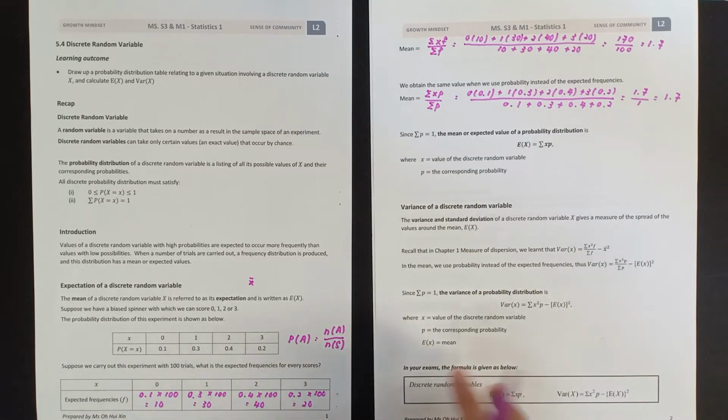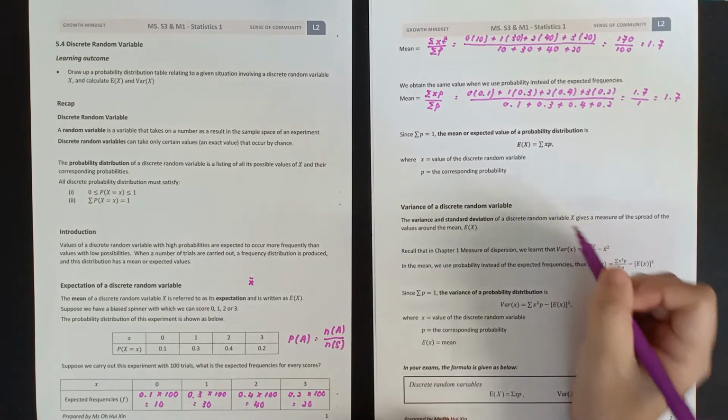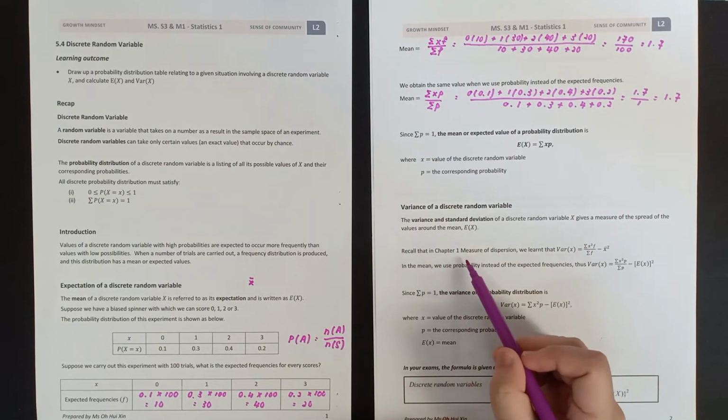Okay, so I'm not going to do a lot of the derivation for the formula. I'm just going to use a very simple concept by using the formula of variance that we learned in chapter 1.